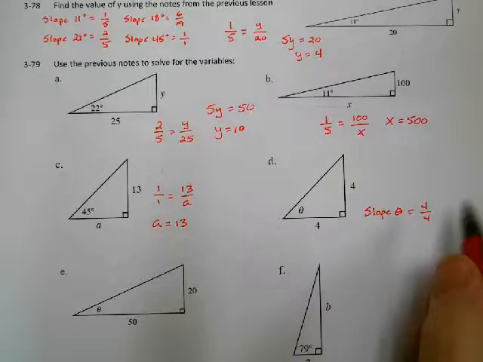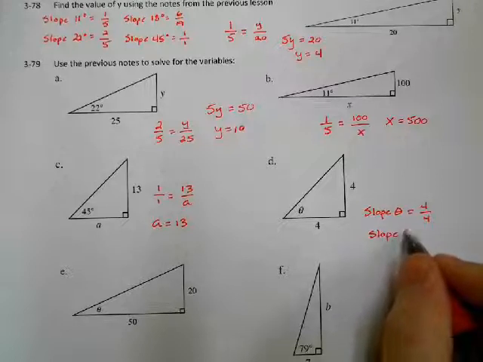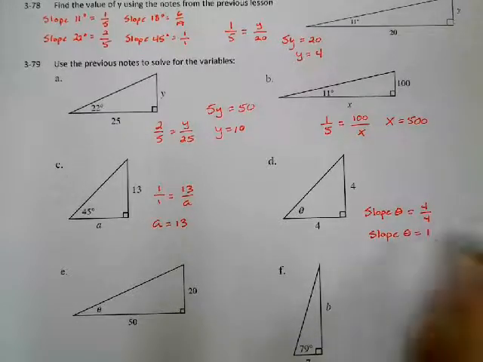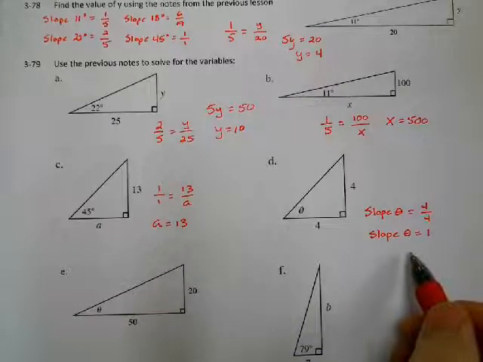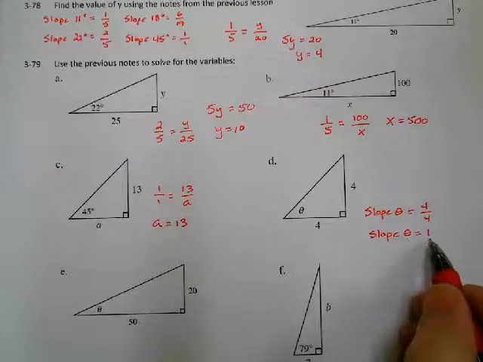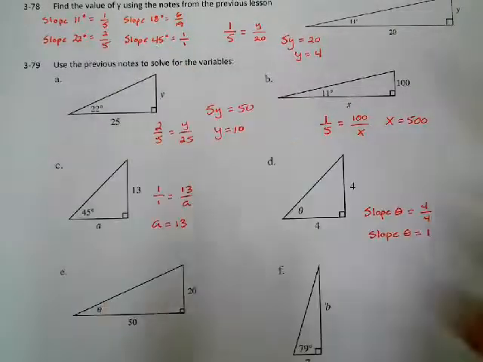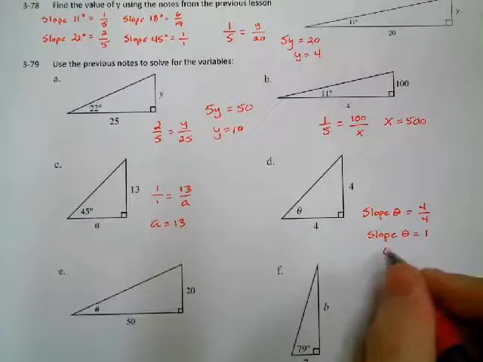Now 4 over 4 is 1. So which degree measurement gives me a slope of 1? Well, up here I can see that 45 gives me a slope of 1. So theta must be 45 degrees.